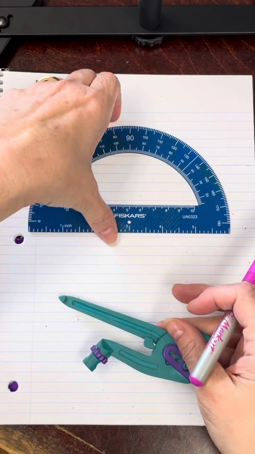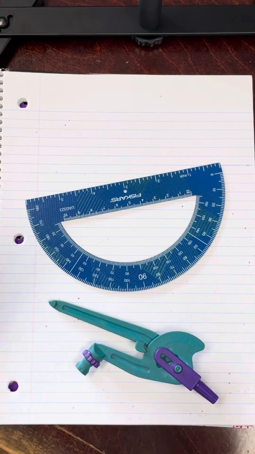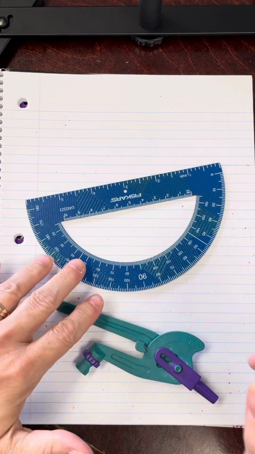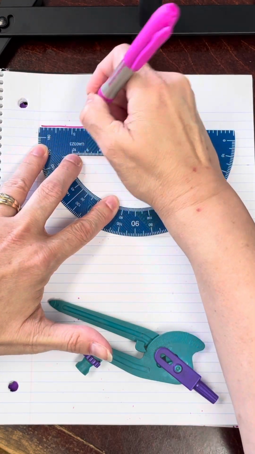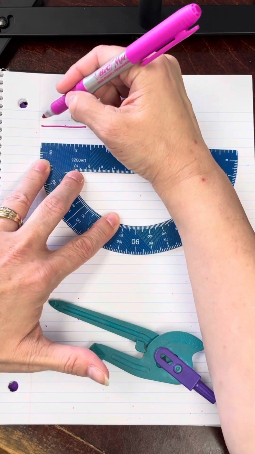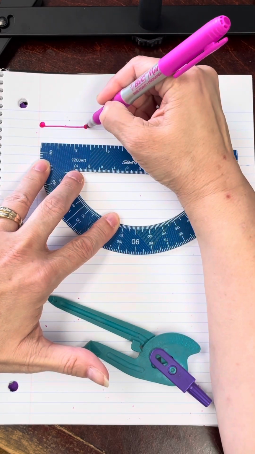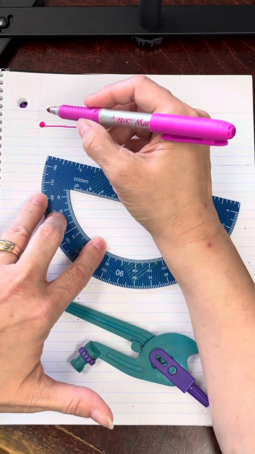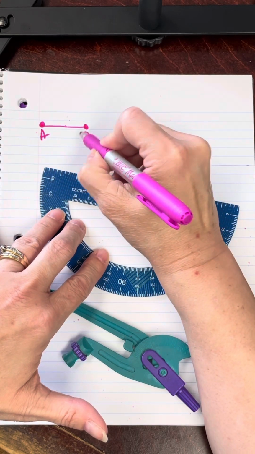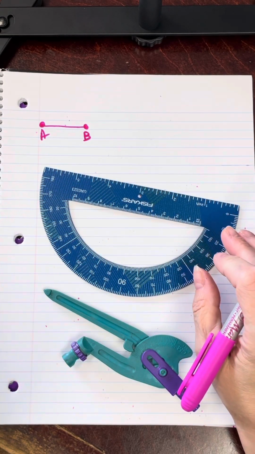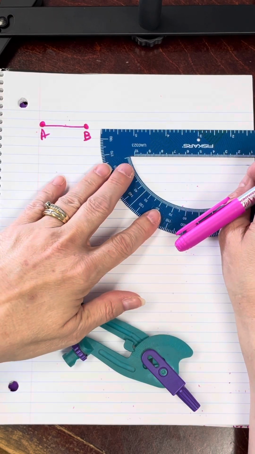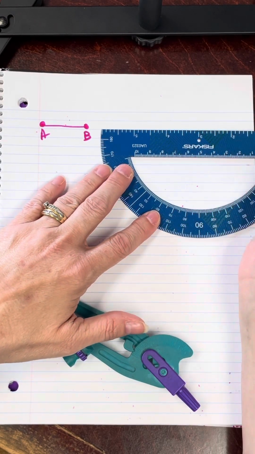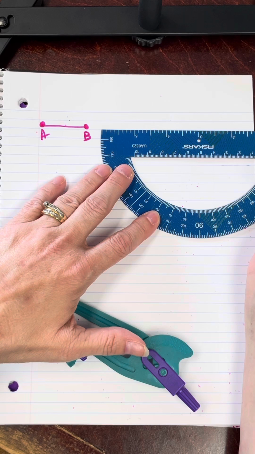So if you are given a segment in the book, and let's just say it's this length, going from here to here, and they may have labeled it A to B. And they ask you to copy that segment. So you're going to use your straight edge on your paper, and you will not mark in the book, of course.